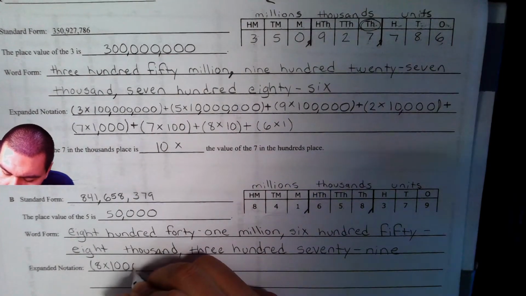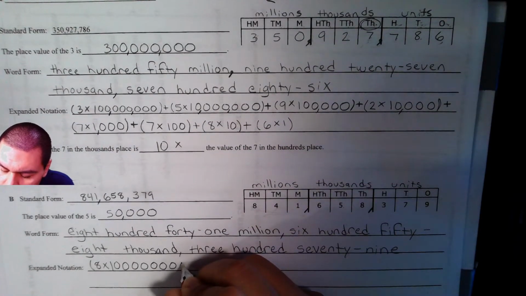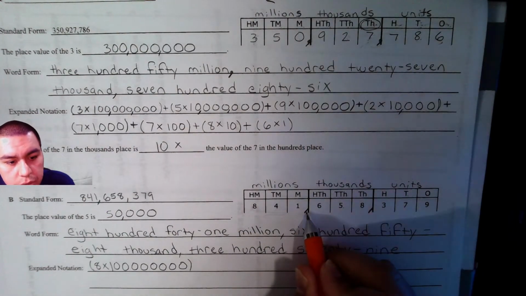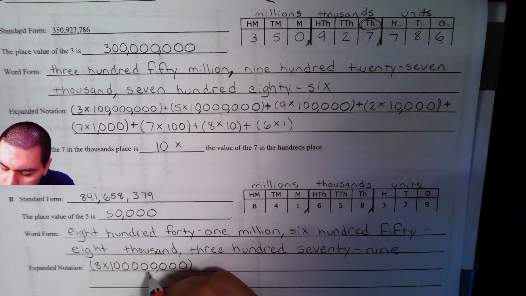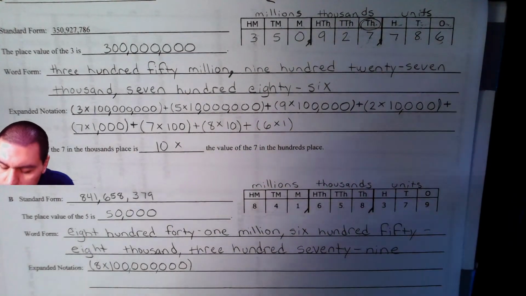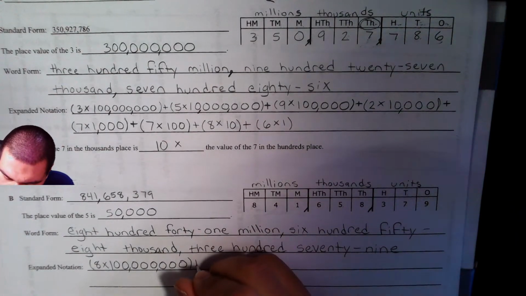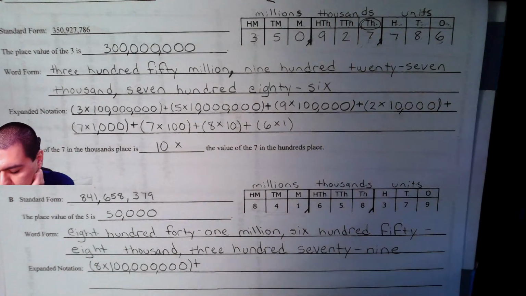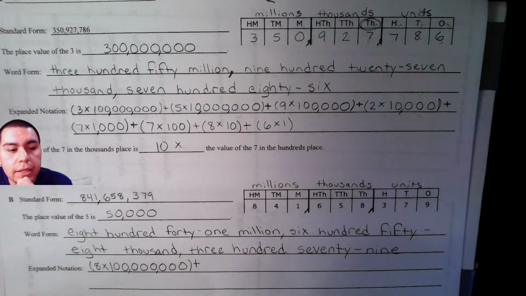And I need 2 commas. 1, 2, 3, comma, 1, 2, 3, comma. That's 800 million. Okay. We still have more digits, so I need to put a plus sign at the end.